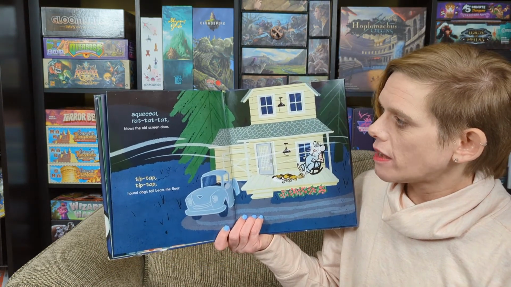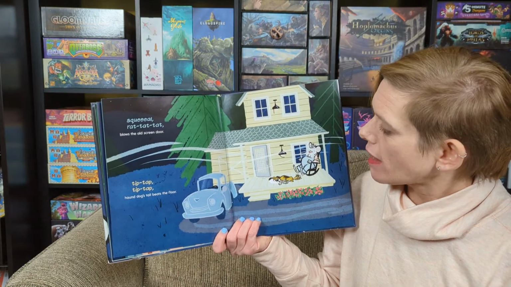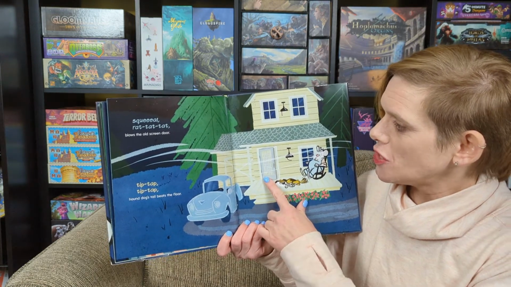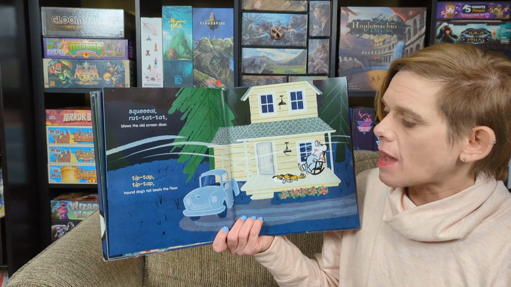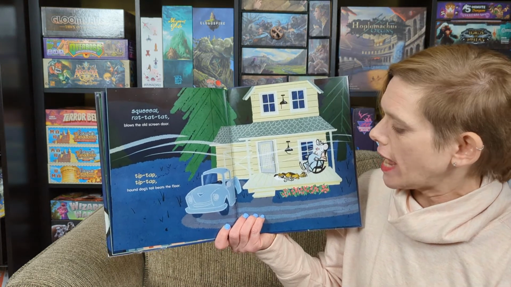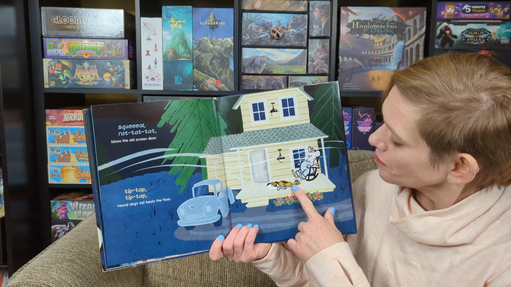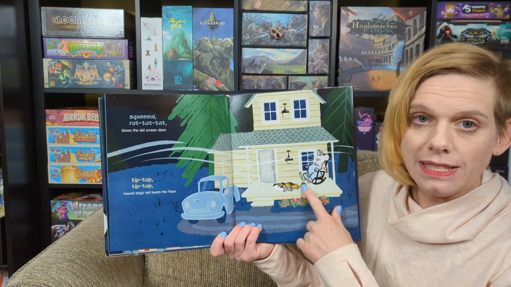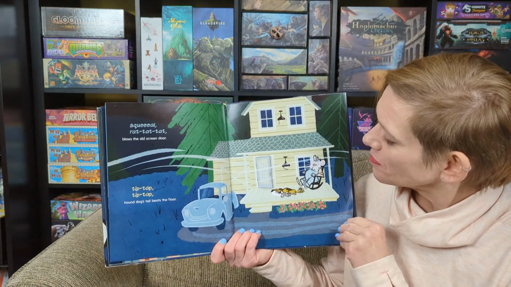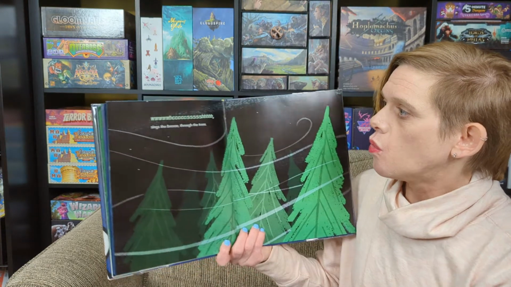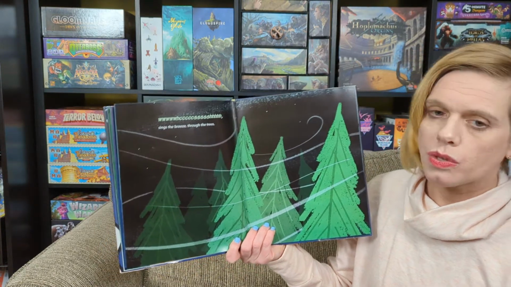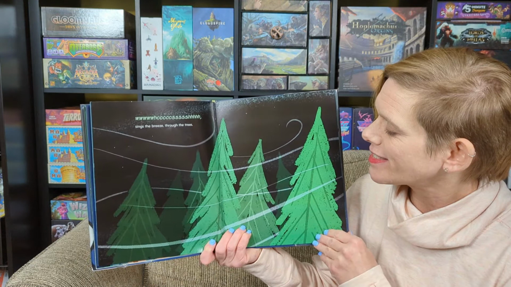Squee, rat-a-tat-tat. Squee, rat-a-tat-tat. Blows the old screen door. And tip-tap, tip-tap. Hound dog's tail beats the floor. You see his tail thumping against the porch? Ooh, sings the breeze through the trees.